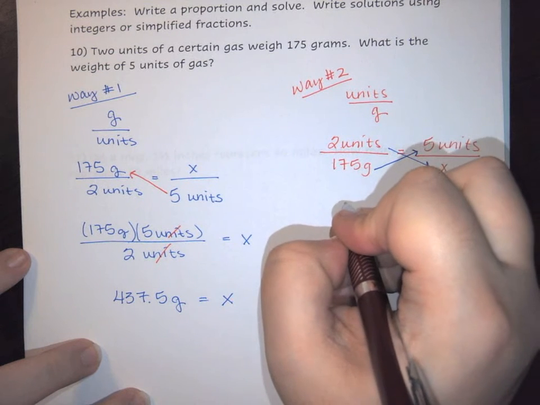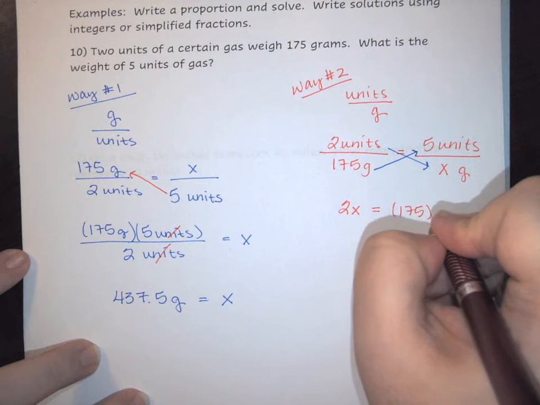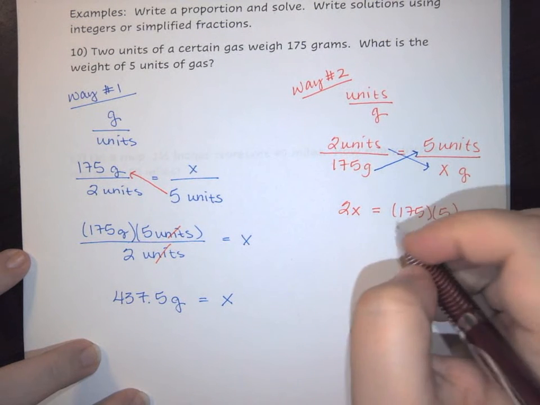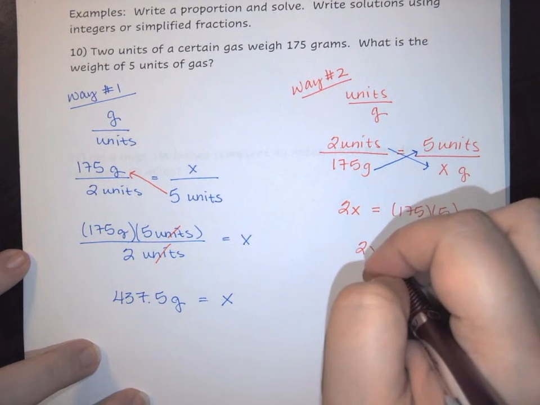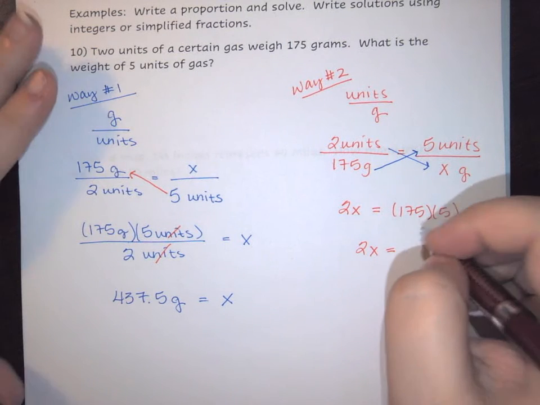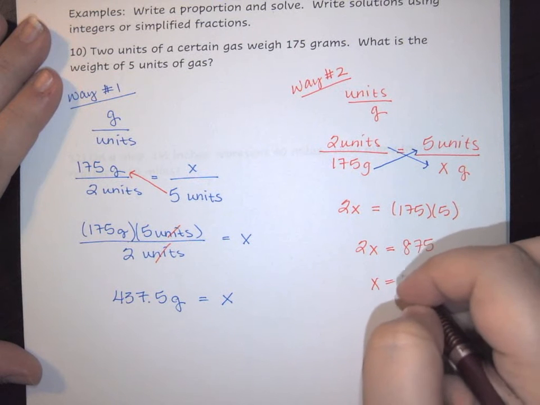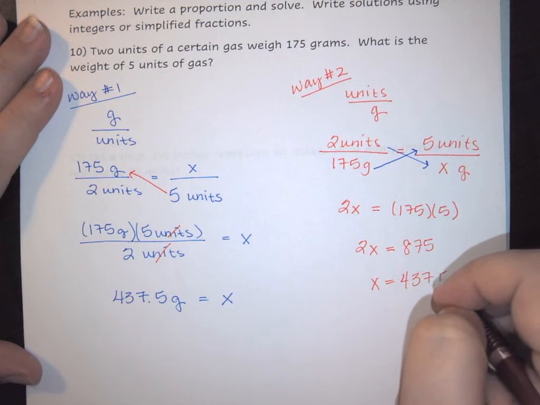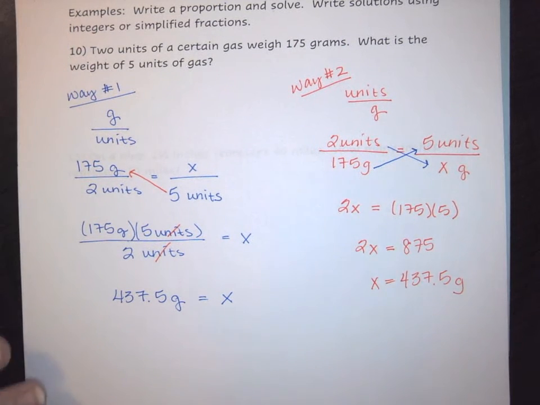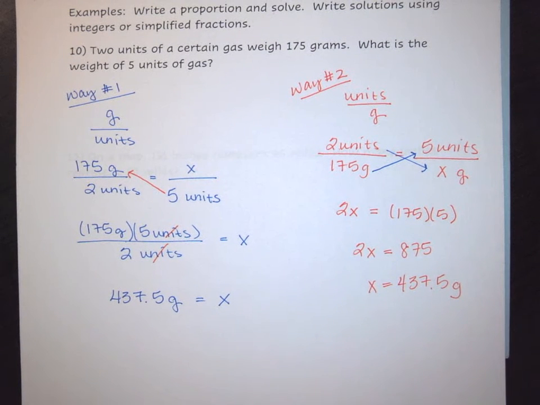So here we're going to end up with 2x is equal to 175 times 5. So we're going to end up with my 2x is equal to 875. So my x is going to be 437.5 grams. So notice either way you end up with the exact same result. It just depends on the steps that you want to use in order to get there.